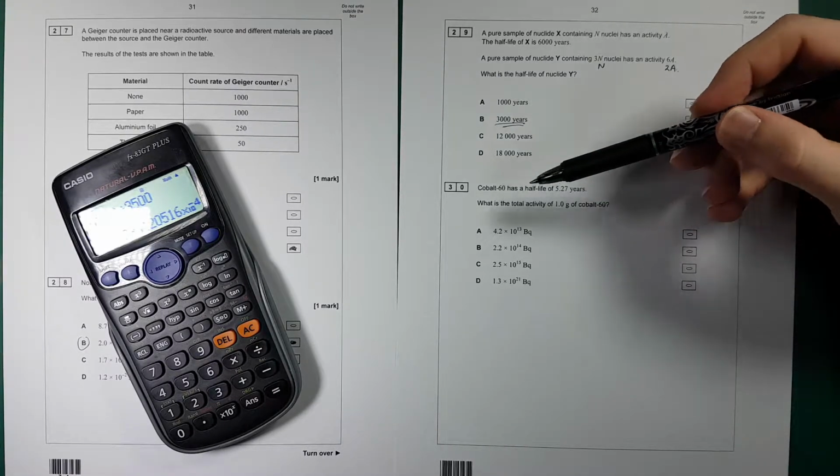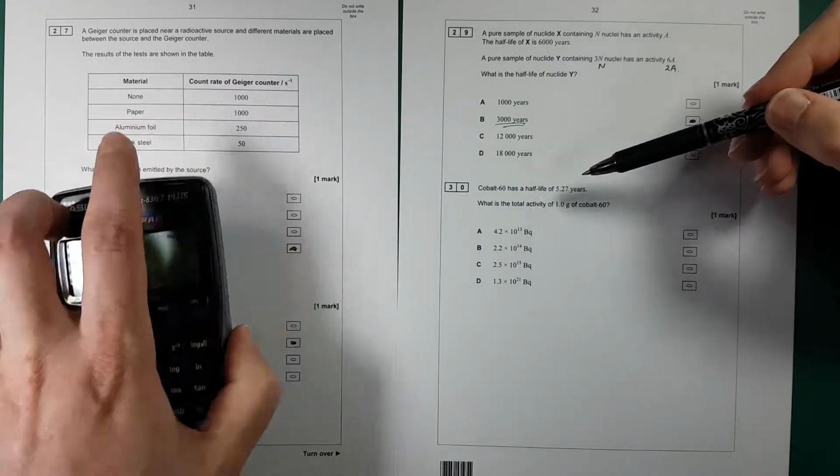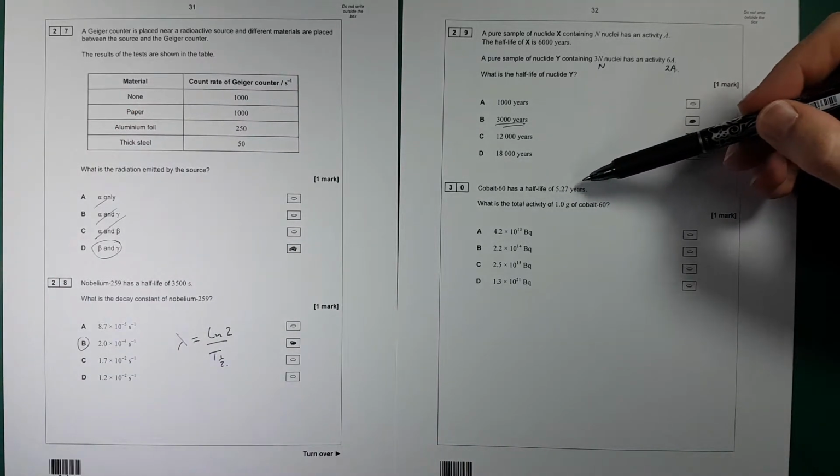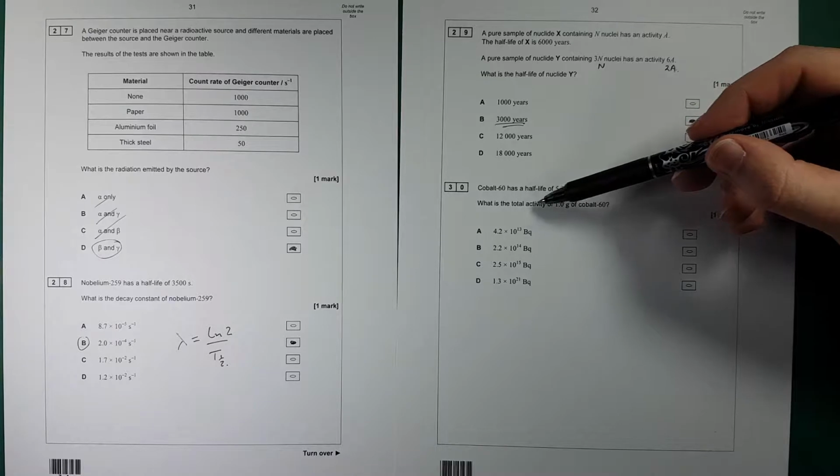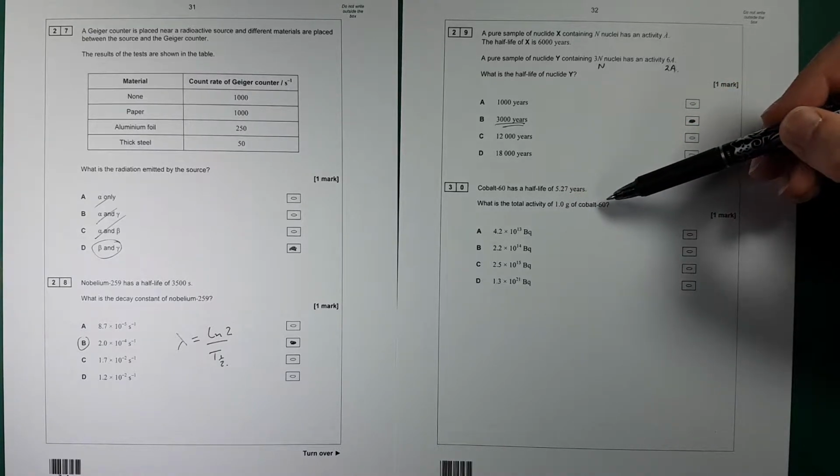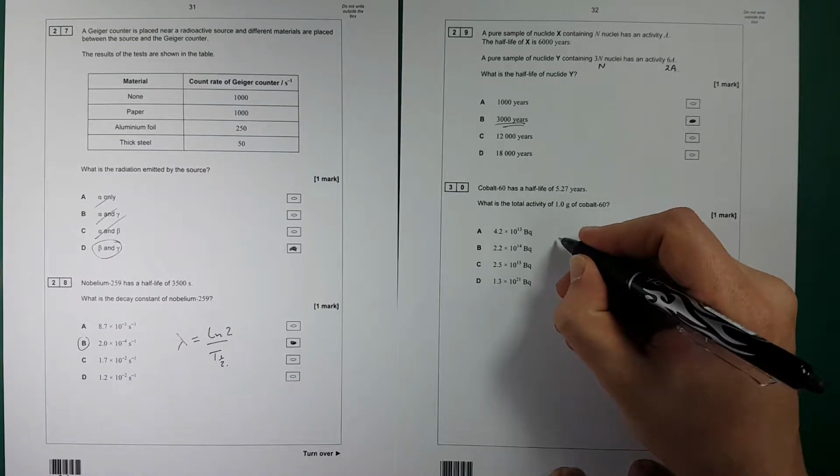30. Cobalt-60 has a half-life of 5.27 years. What's the total activity of 1 gram of cobalt-60? So we need that equation I just showed.